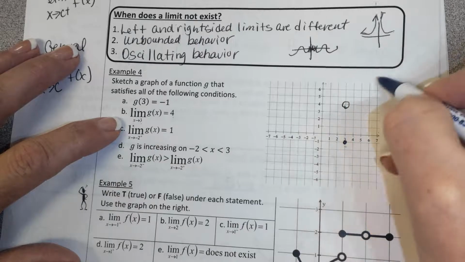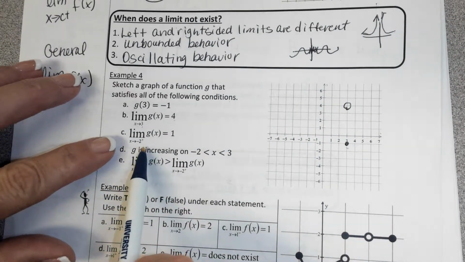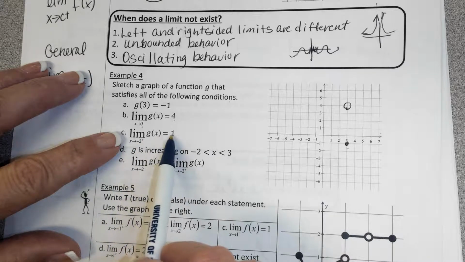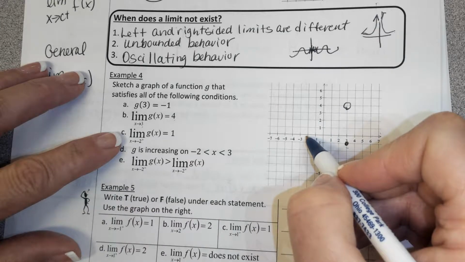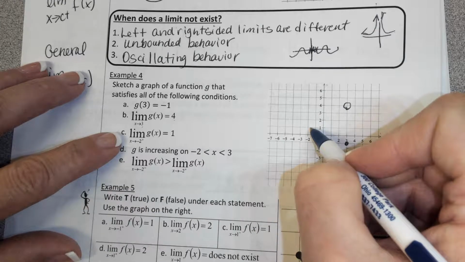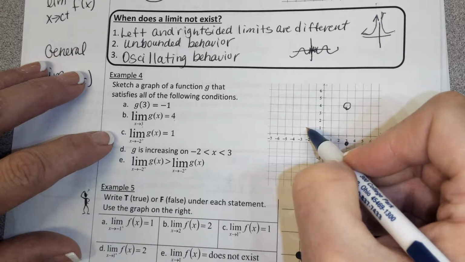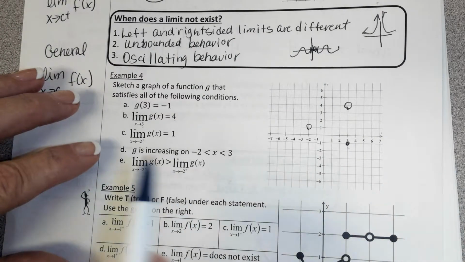I can make this go off any way I want. I might want to read some more before I actually make that decision. The limit as x approaches negative 2 from the positive side is 1. The limit as x approaches negative 2 from the positive side has to be 1. I don't know for sure if this needs to be an open or closed dot yet, so I'm going to just leave it open for now. I might be able to close it here in a minute.